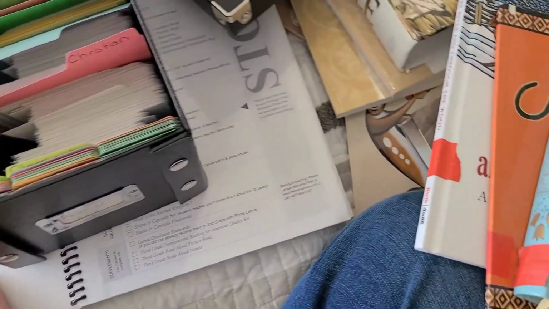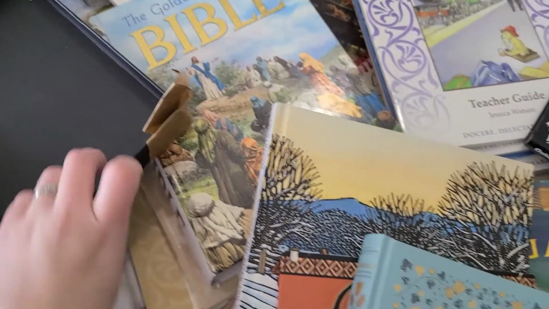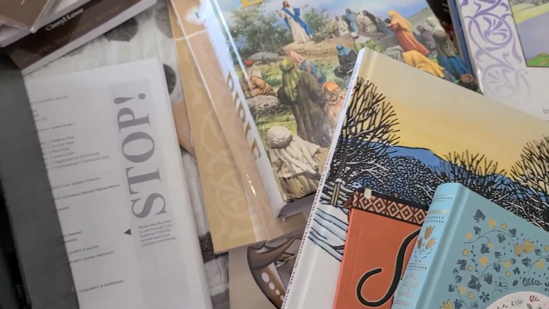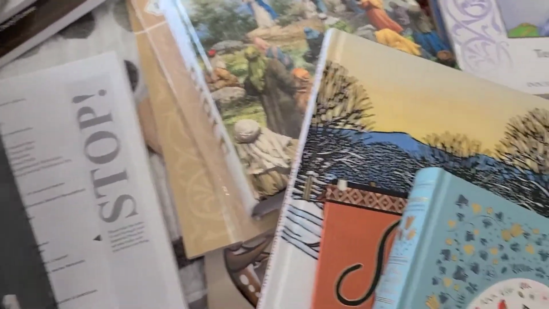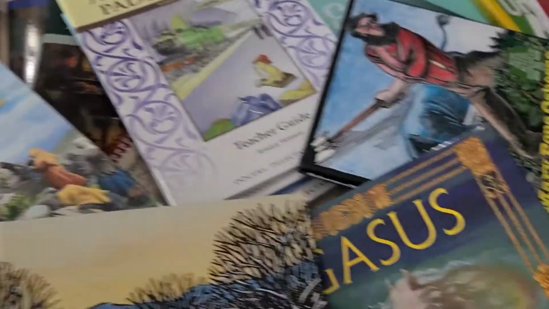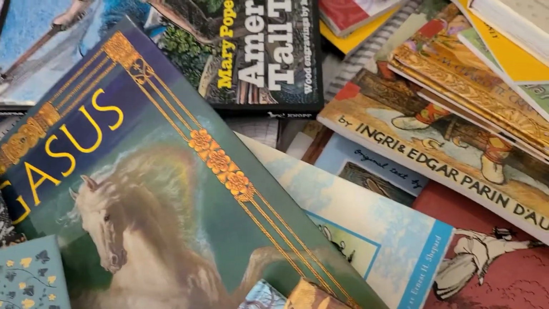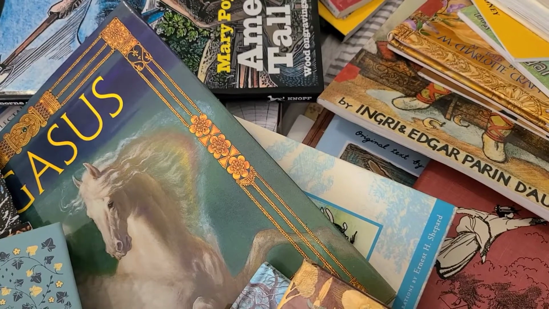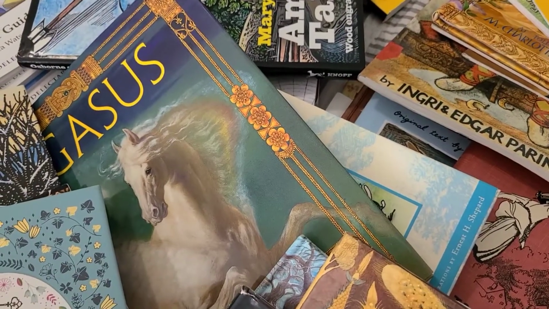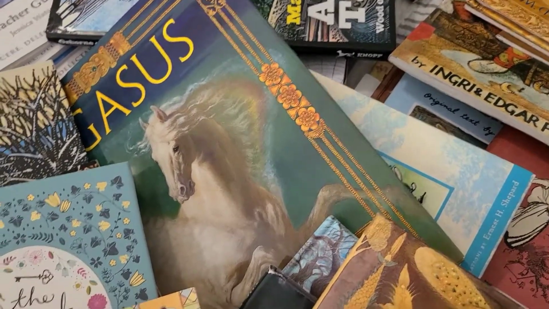So anyways, that is our big pile of third grade books and curriculum, and some things that carry over into fourth grade. I hope you enjoyed it and got maybe some ideas, or maybe are more interested in looking into Memorial Press.